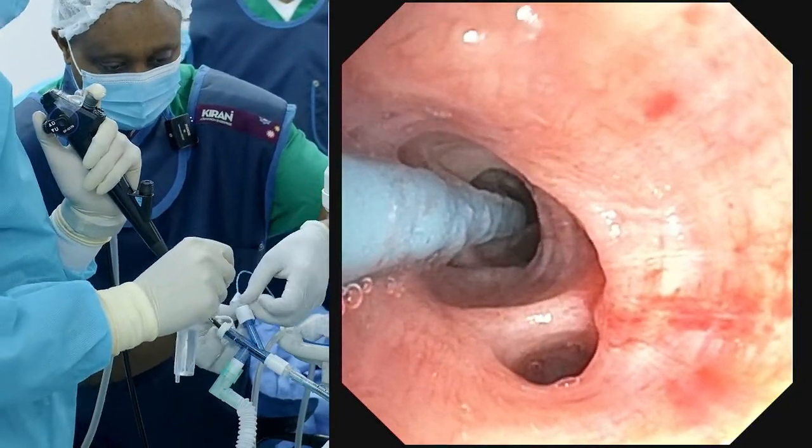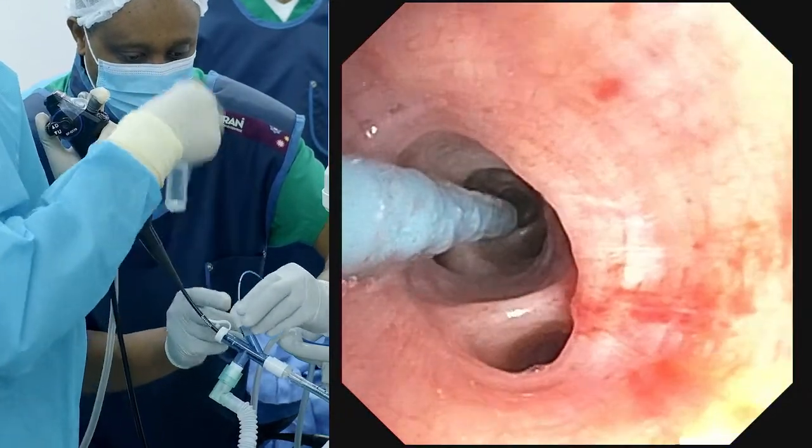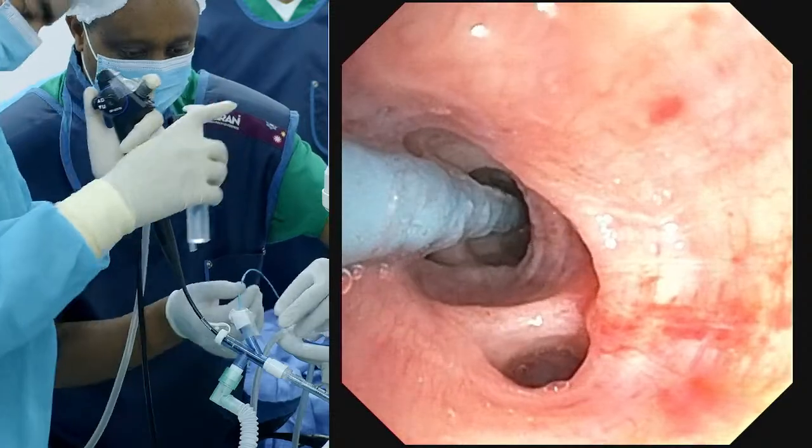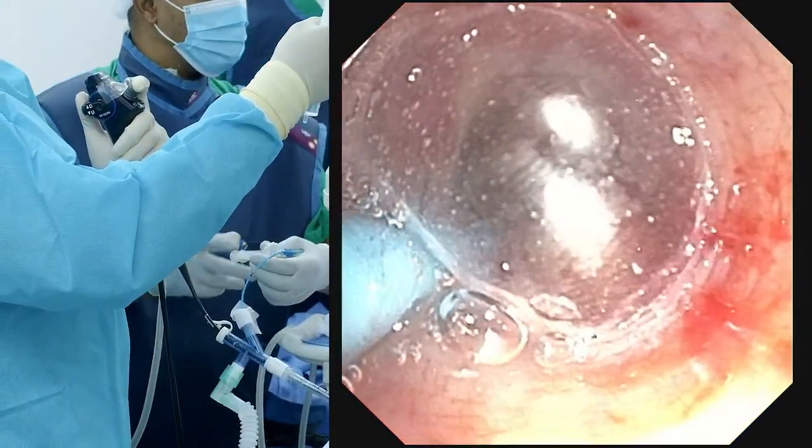You want to put it a bit deeper, because it moves a little bit. And then we can work with it as we do it. You're good. You can see where I am on the fluoroscopy. Yeah, that's good.